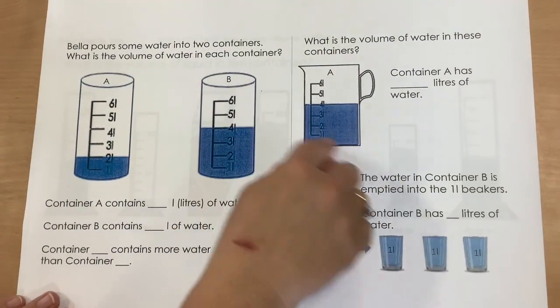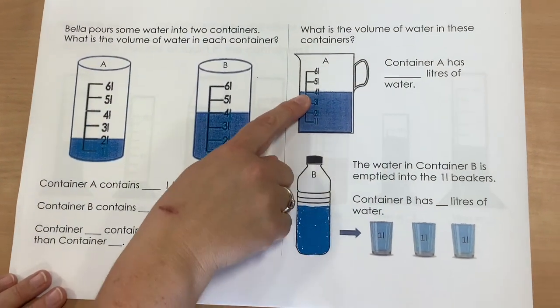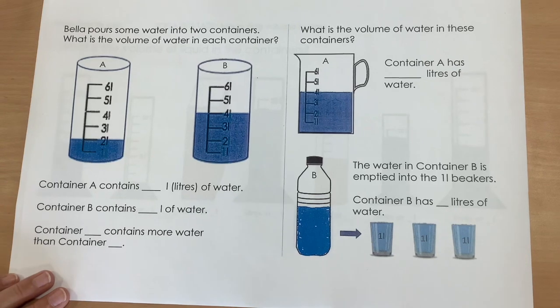Again, we've got a slightly different container, but it's got the same kind of scale. And again, we can see there is 4 litres of water in there.